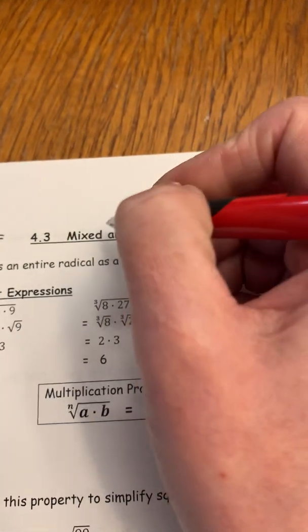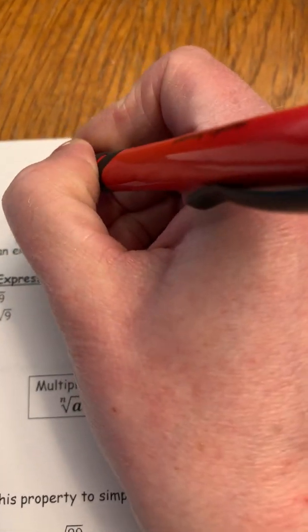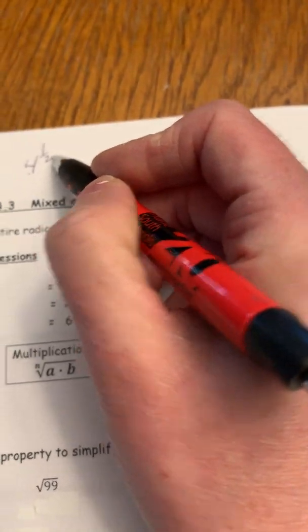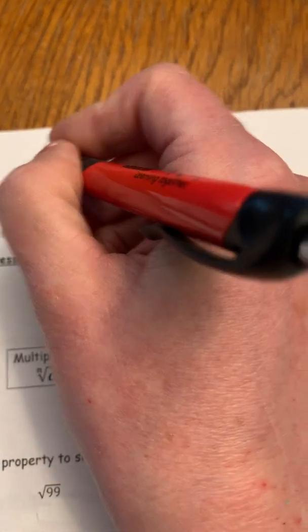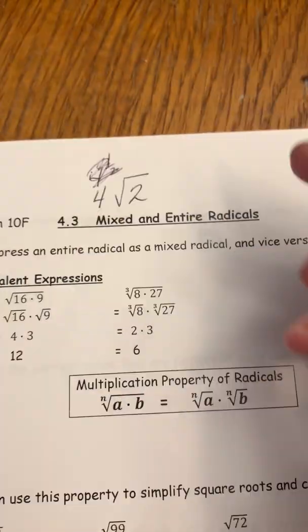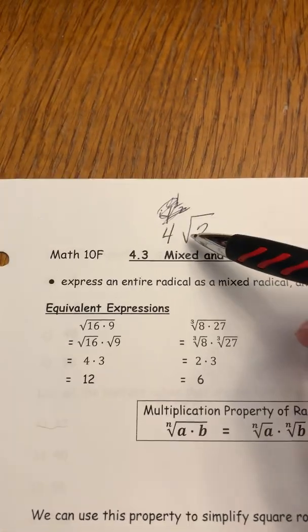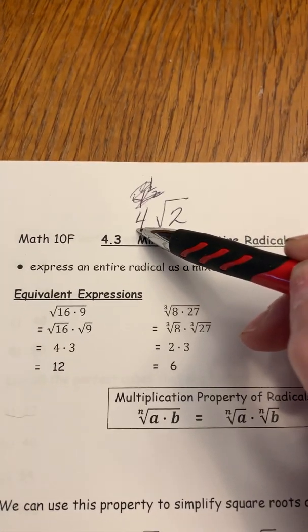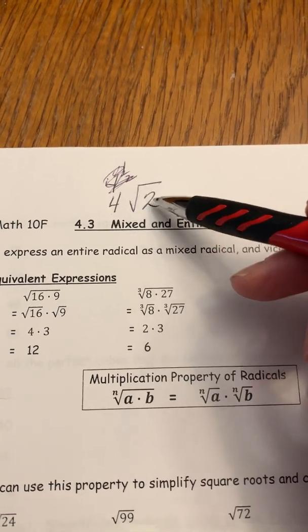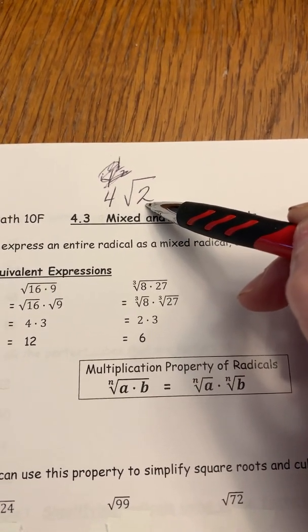So a mixed radical, just like remember when we had mixed fractions, has a whole number and then it's also got a fraction. A mixed radical is sort of the same idea. We might have something that looks like this, 4 root 2. That would be an example of a mixed radical. It's got a coefficient or a multiplier out front, and then it's got the radical part of it, index is 2, and the radicand is also 2.